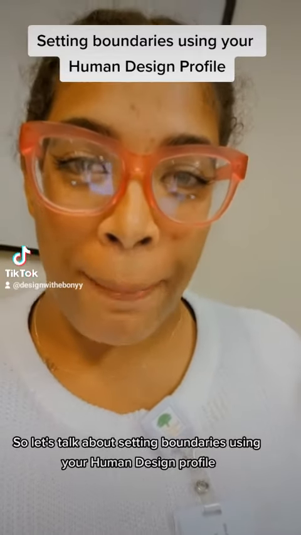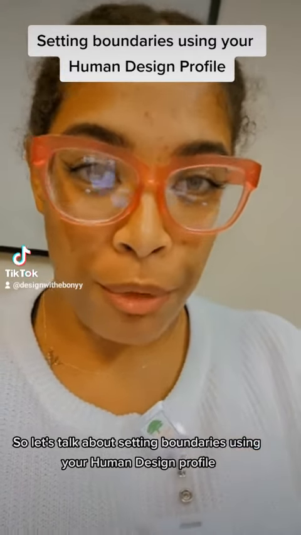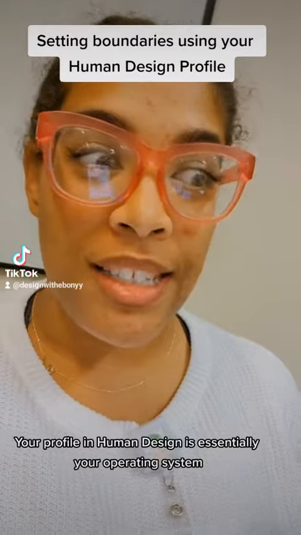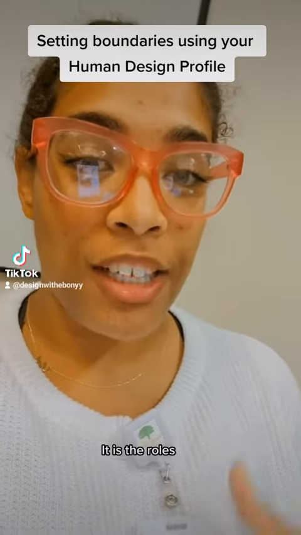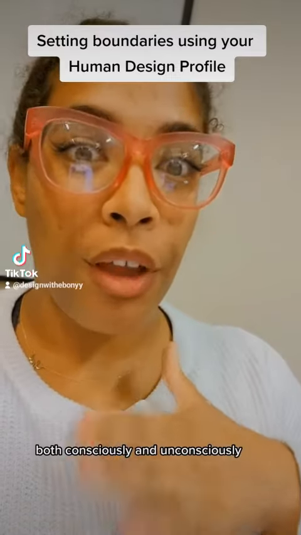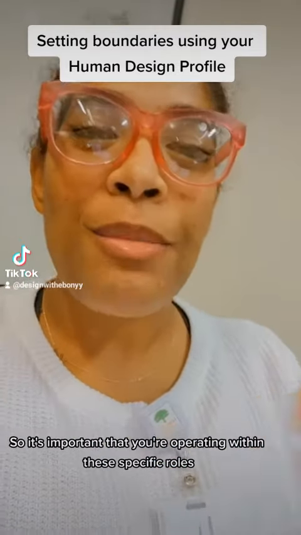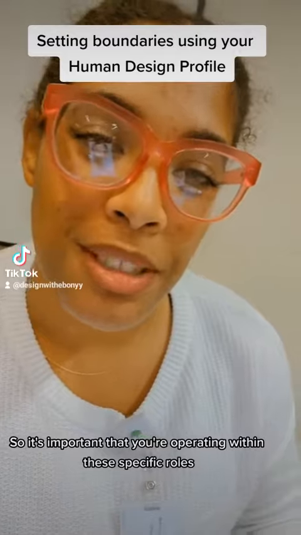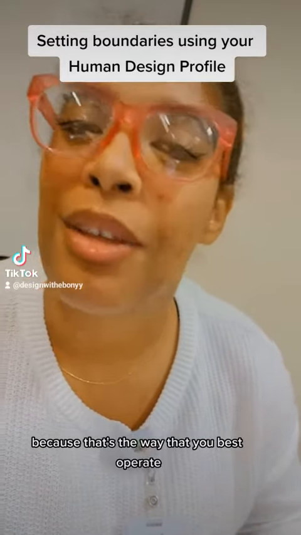So let's talk about setting boundaries using your human design profile. Your profile in human design is essentially your operating system. It is the roles that you are here to play, both consciously and unconsciously. So it's important that you're operating within these specific roles because that's the way that you best operate.